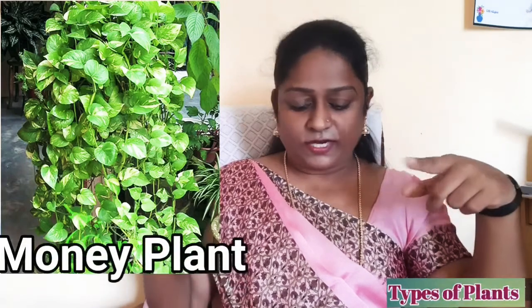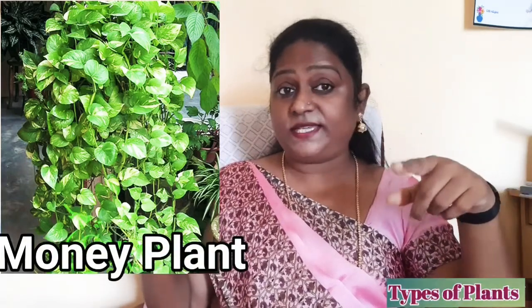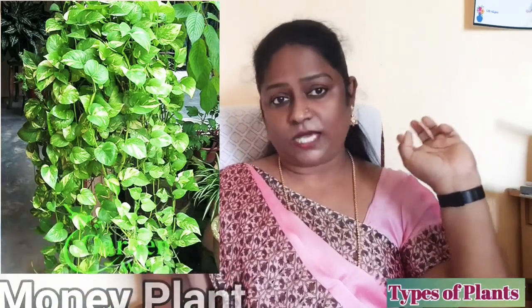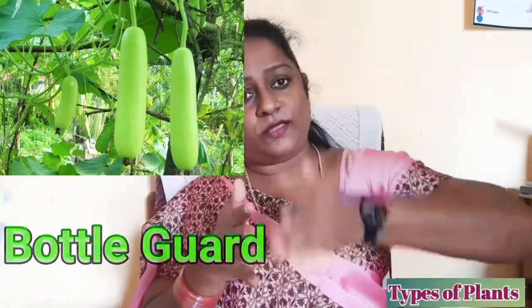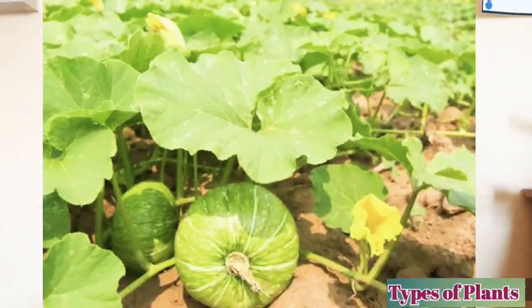For example, what are they? Money plant. You can see money plant in almost all the houses. Money plant and bottle gourd. Have you seen? This is bottle gourd. So these plants, they cannot stand on themselves. They cannot stand erect. So they take help of some other plants to grow. So they are called as climbers.